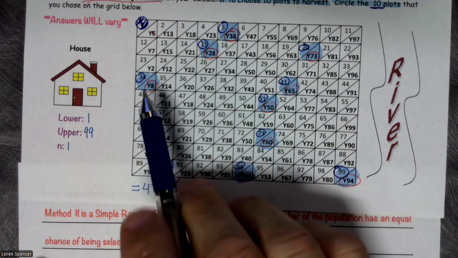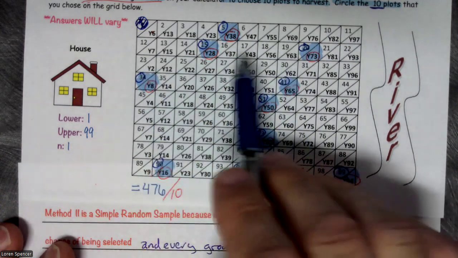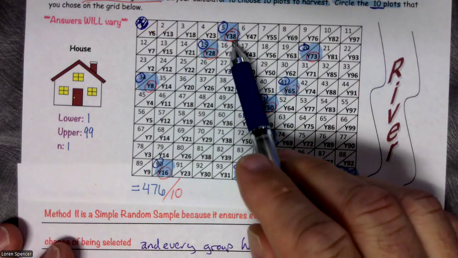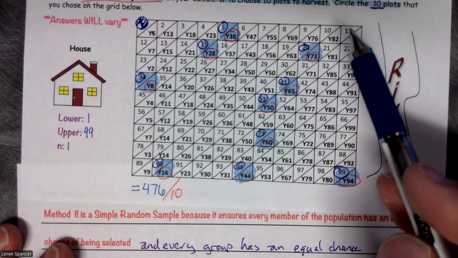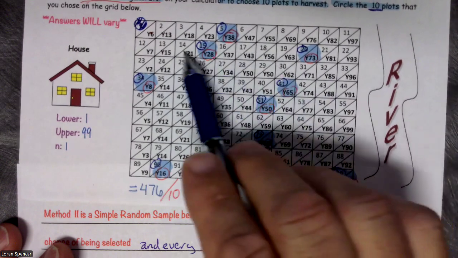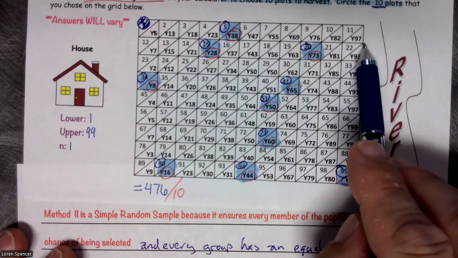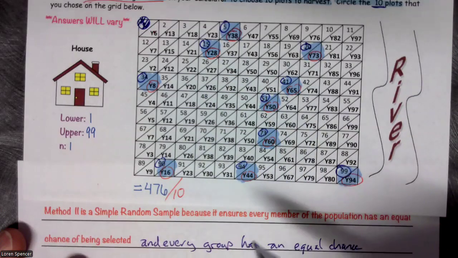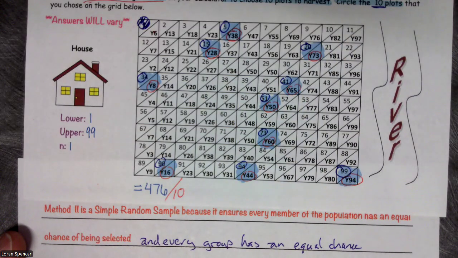What that means is I'm just as likely to get 1 through 10 as I was this group, because the probability of getting that number is 1 out of 99. The probability of this number is 1 out of 99, and the probability of all those numbers is 1 out of 99 as well. So each group has an equal chance of being selected.